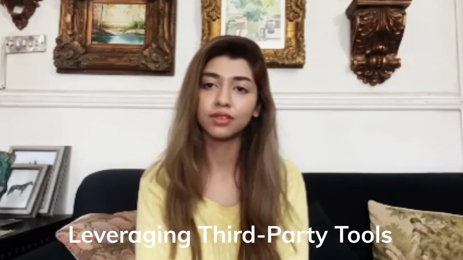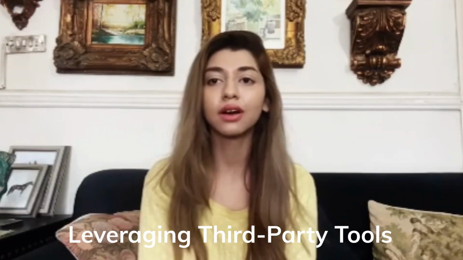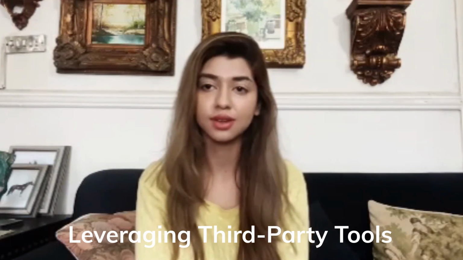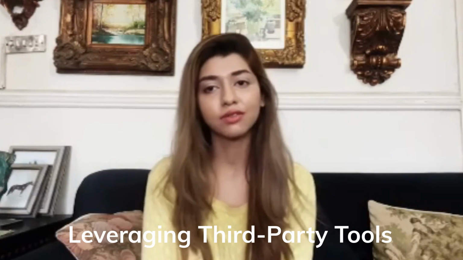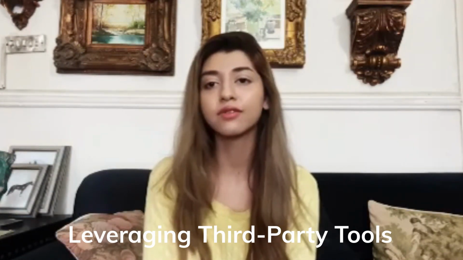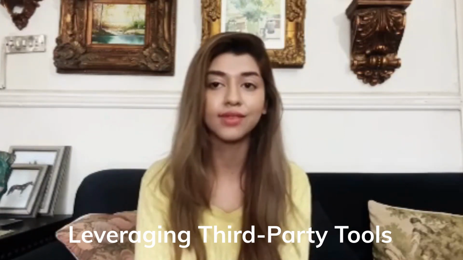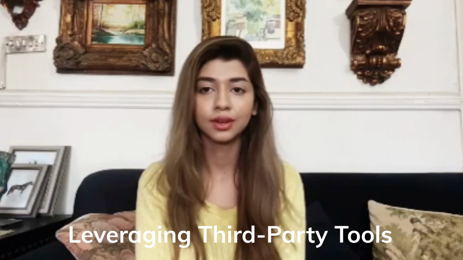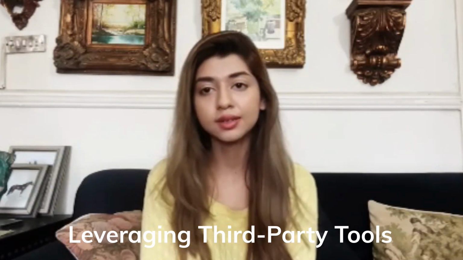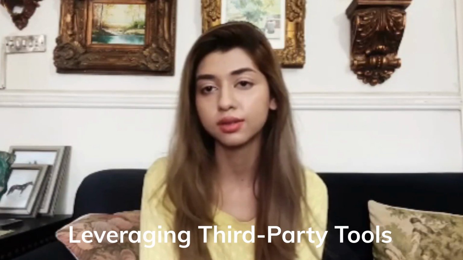Finally, consider leveraging third-party tools to manage content sprawl in Teams. There are a variety of apps and integrations available that can help you stay organized and reduce clutter. For example, apps like Zapier and Flow can automate certain tasks, while integration with OneDrive and SharePoint can help you manage files more efficiently.